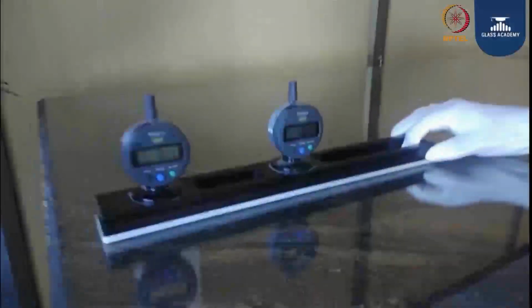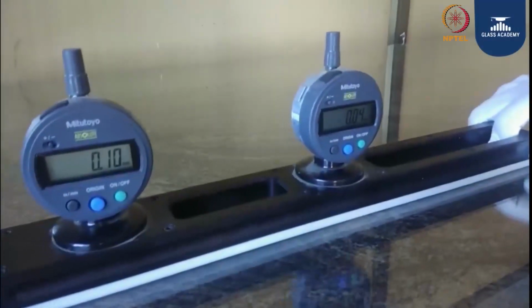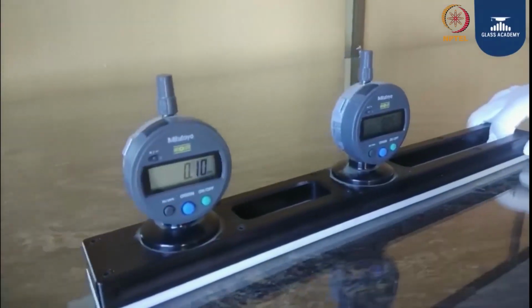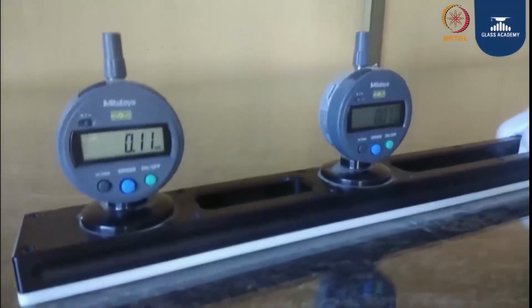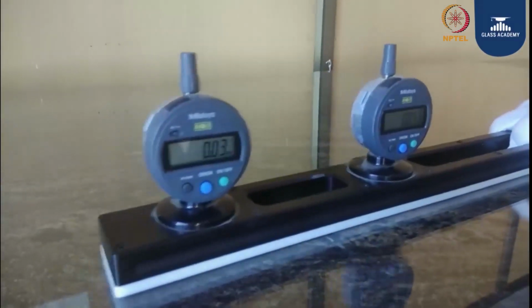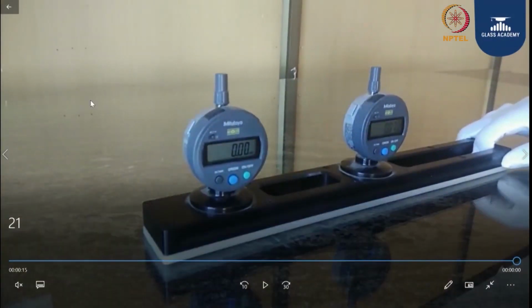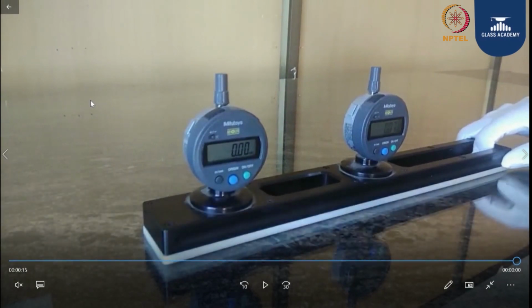Now let us understand the edge lift concept with the help of an edge lift gauge. In this video, there are two dial gauges. One is the end gauge and the second one is the center gauge. When I move the edge lift gauge on the surface of the glass, you can see changes in the values of the end gauge and the center gauge. The working instruction for this edge lift gauge is to subtract the end gauge reading from the center gauge reading. That gives the edge lift value. If the value is positive, the edge lift is on the bottom surface, and if it is negative, the edge lift is on the top surface.